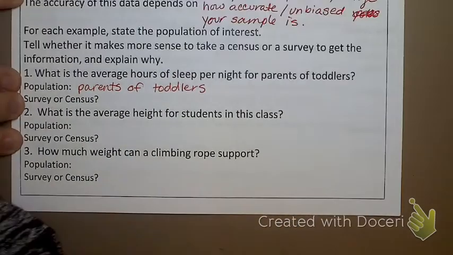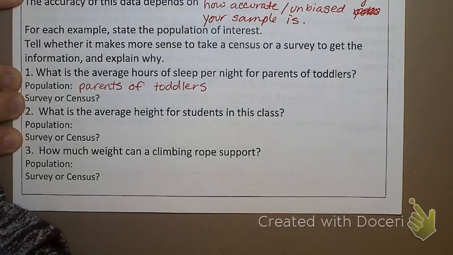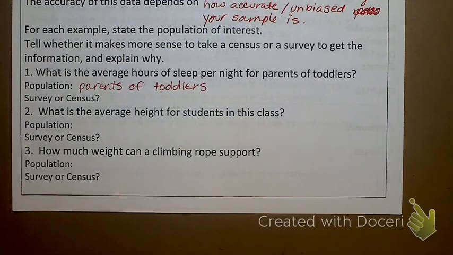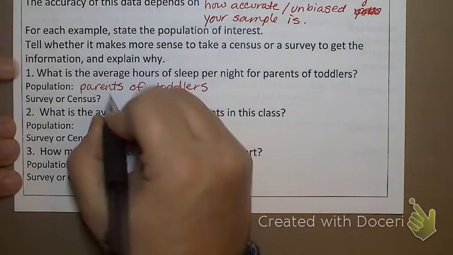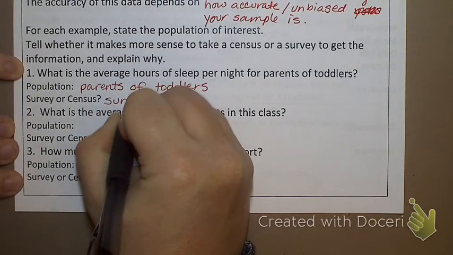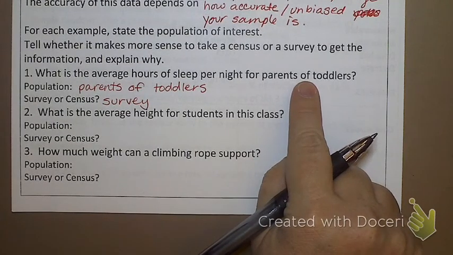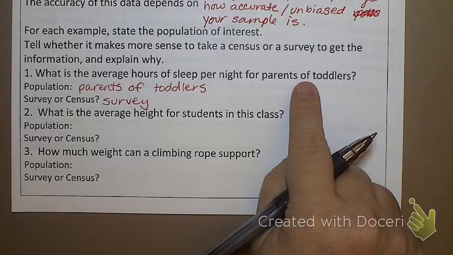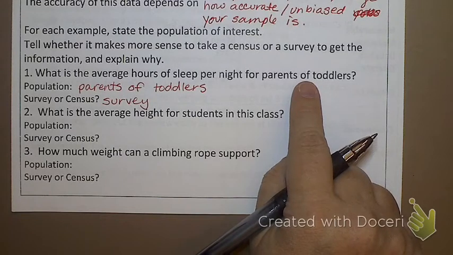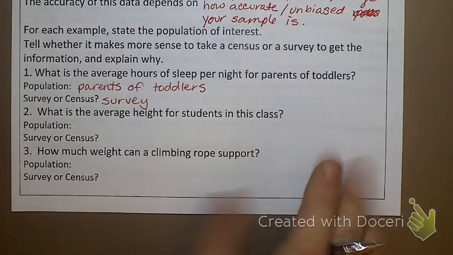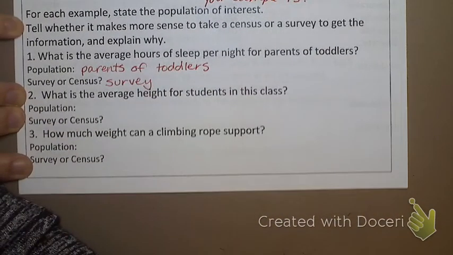Would it make more sense to give a survey or to take a census? A survey, why? Well, first off, how many parents of toddlers are there in the world? A lot in the world, right? It doesn't specify the United States. It doesn't specify Rancho Cucamonga. It just says parents of toddlers. So to be able to contact every single parent of a toddler doesn't seem reasonable, right? So a survey is a more appropriate decision for that one.